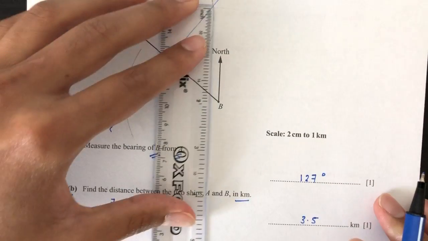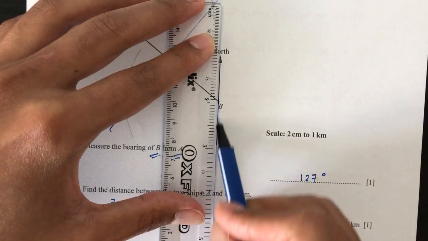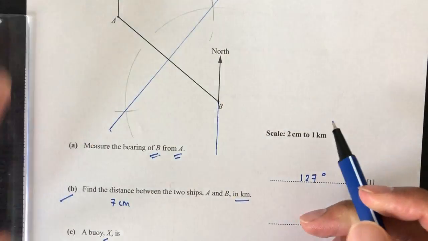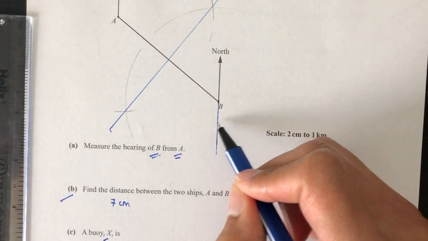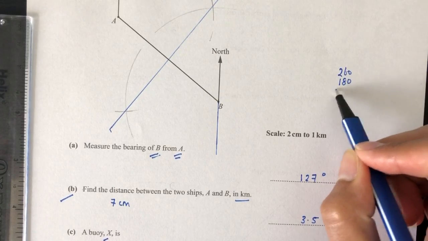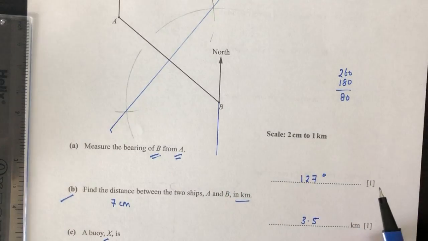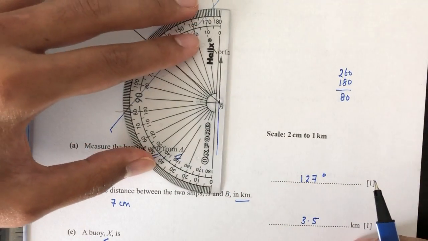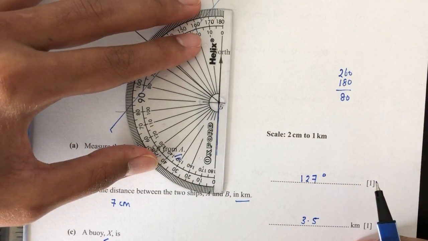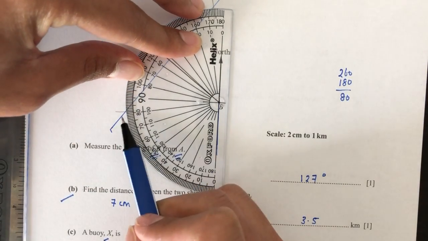Now, this one is on a bearing of 260 from B. So let's continue this straight line and find out where is the bearing of 260 from B. So we know this is 180, but what's remaining over here? So 260 minus 180, that will be 80. So let's measure the value of 80. So 80 will be about this point.